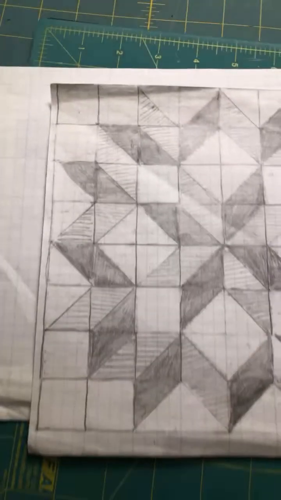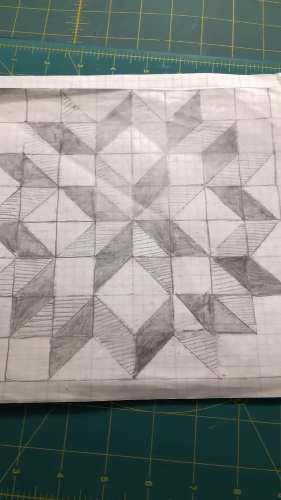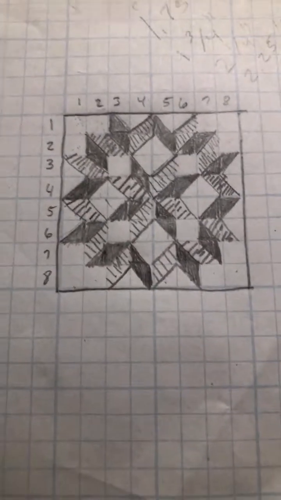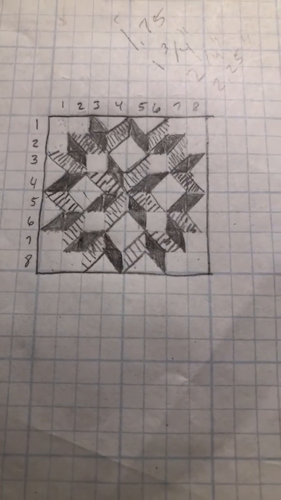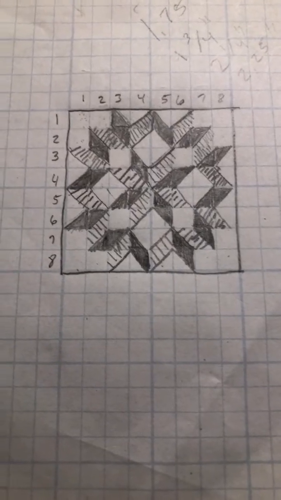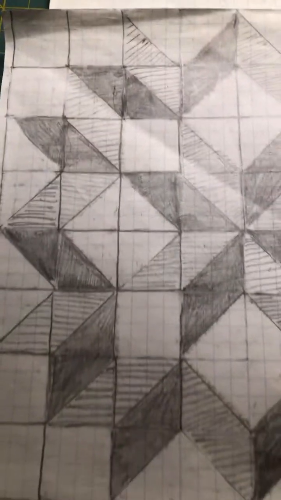So if you look at the design, that's a bigger version. And then this is the smaller version of the Carpenter star quilt design, quilt block, whatever you all want to call it. Now this is the design that I made my key for.